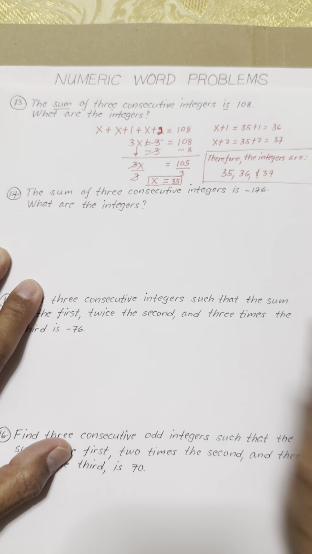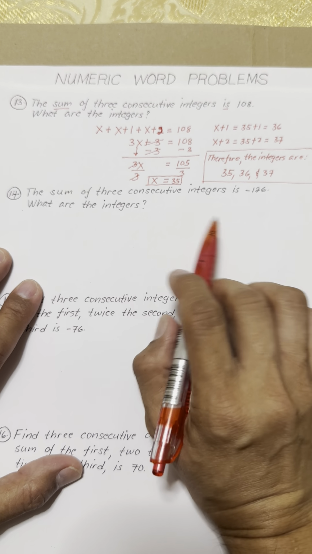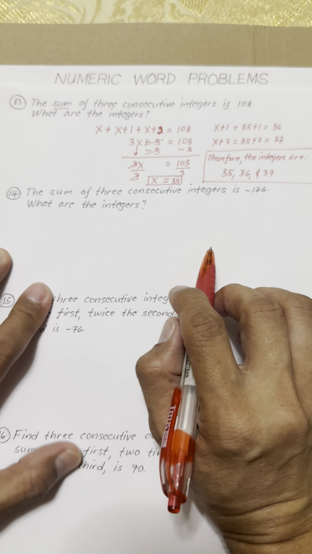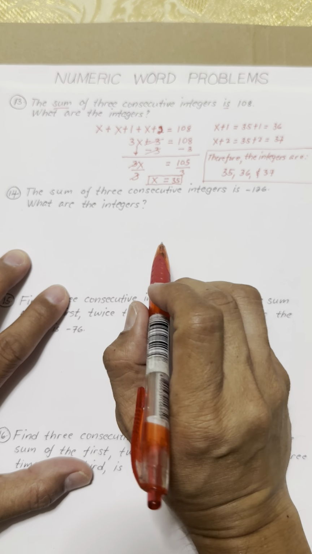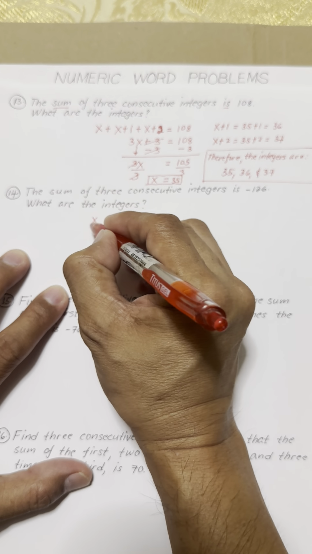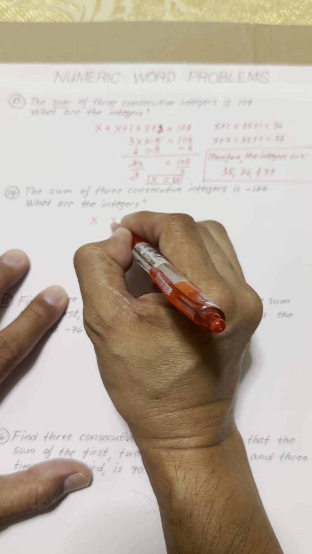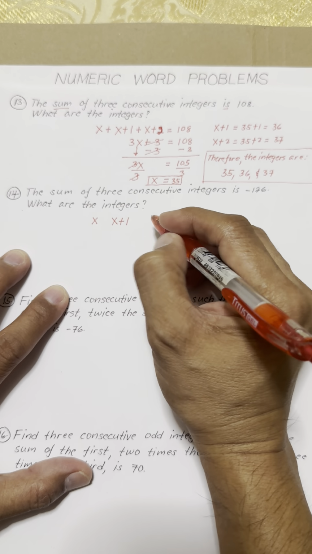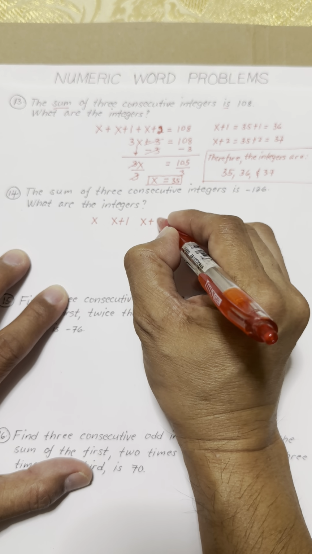Going to number 14. The sum of 3 consecutive integers is negative 126. What are the integers? Again, there's no mention of odd or even consecutive integers, so we'll use the same pattern: our first integer is x, our second integer is x plus 1, and our third integer is x plus 2.